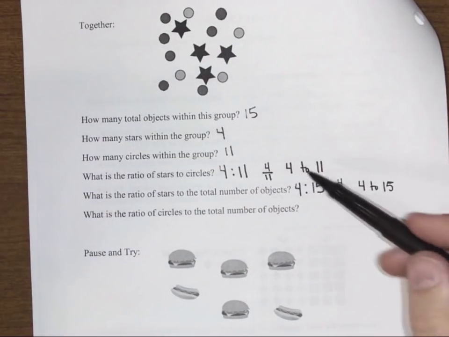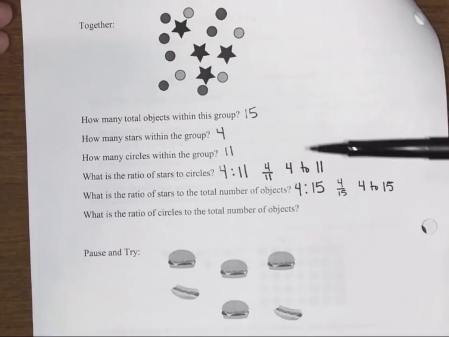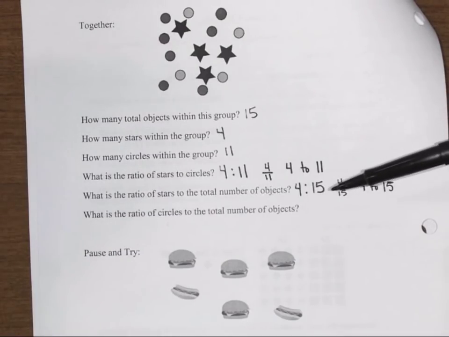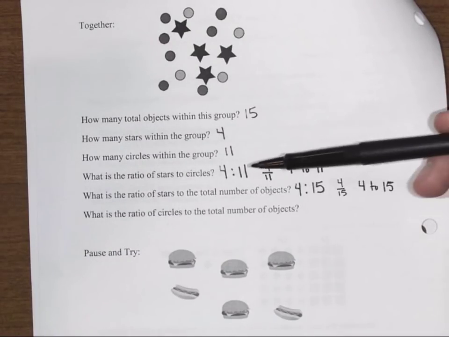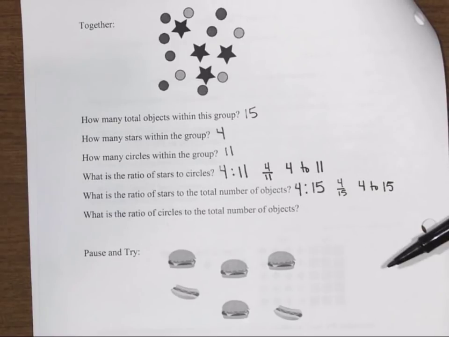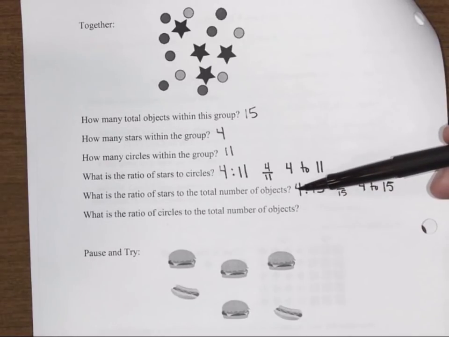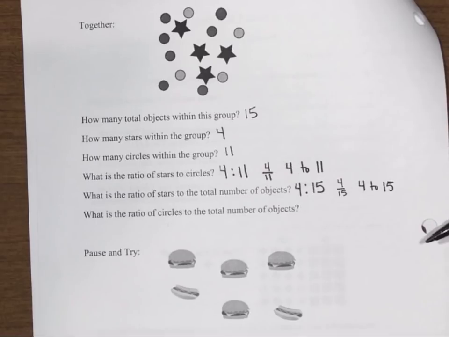In this case, we do not have any common factors of 4 and 11 or 4 and 15, so we cannot simplify that ratio. The only numbers that go into 4 are 4, 2, and 1, and neither 4 nor 2 goes into 15 or 11. What is the ratio of circles to the total number of objects?